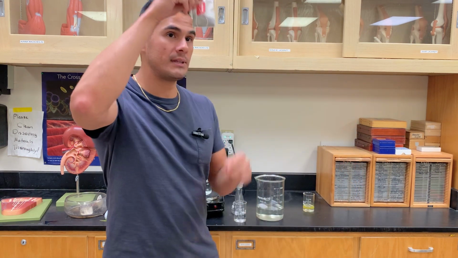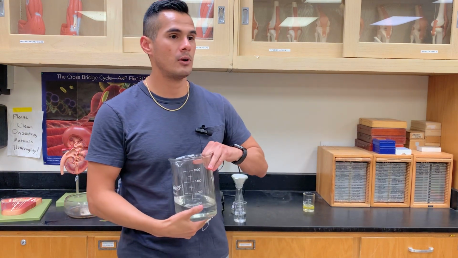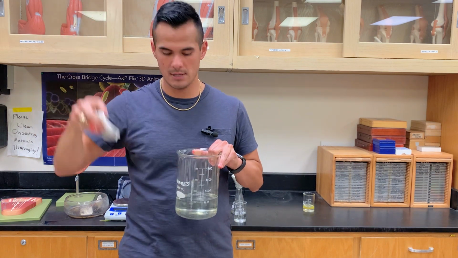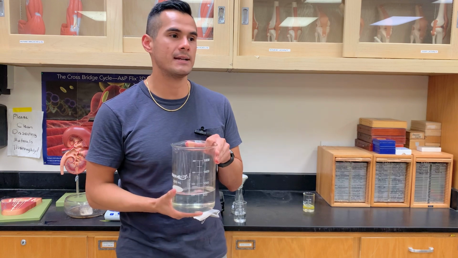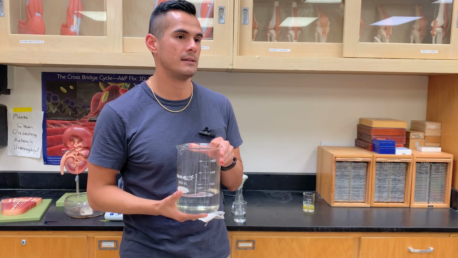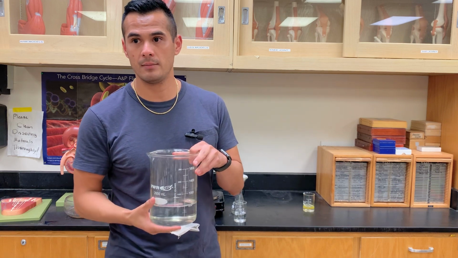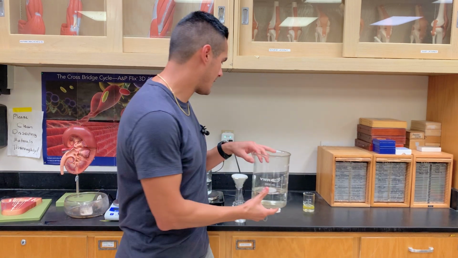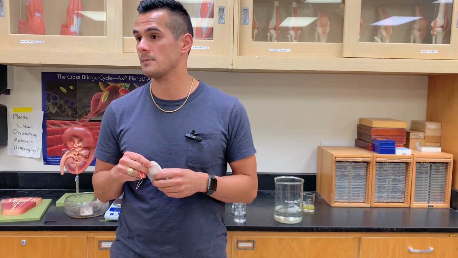When I put this tea bag into this beaker, what is this called? The solute. And what is the water? The solvent. When they're added together, we form a solution. So we understand the basics here, but the two concepts I want to explain with this are diffusion and osmosis.